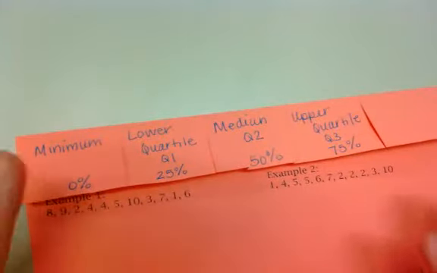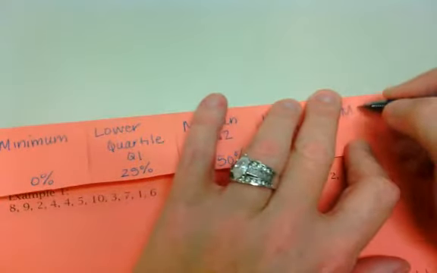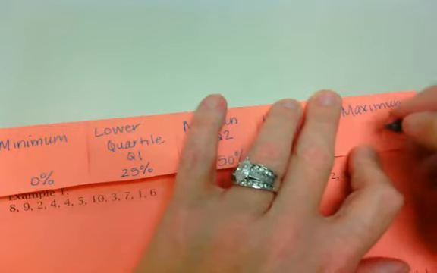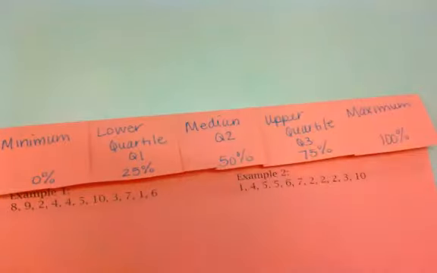And you'll understand this in just a few minutes. I'm just kind of giving you some vocabulary words to add to the top of your page here. And if you have a minimum, then you have to have a maximum. And your maximum is your biggest number and is worth 100%. Alright, so there are the key words for your box plot.